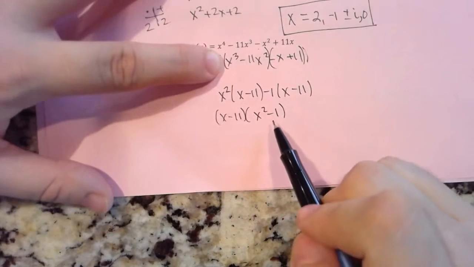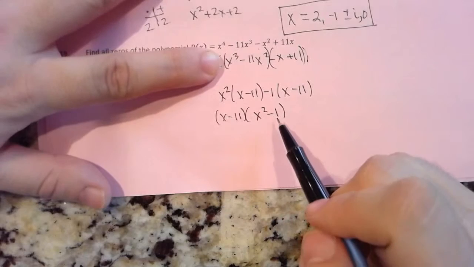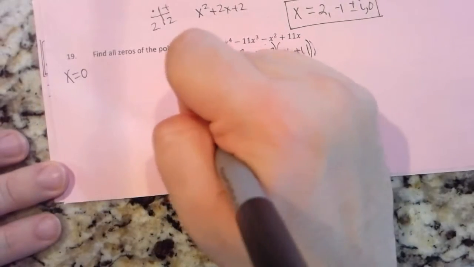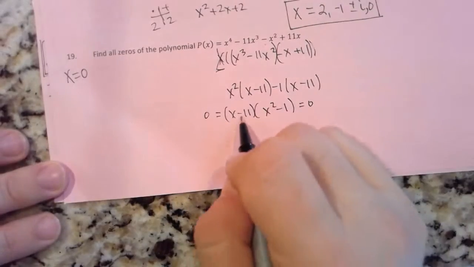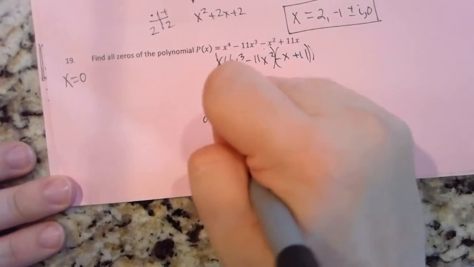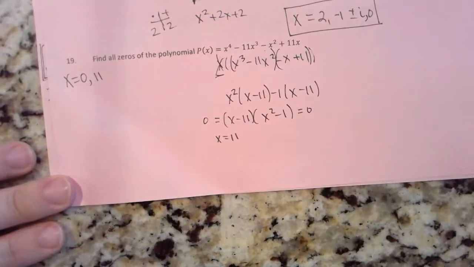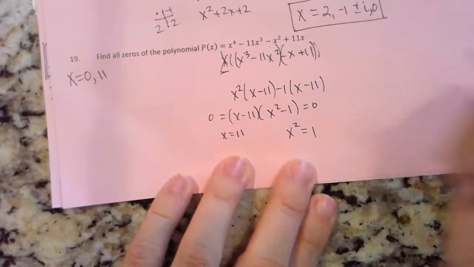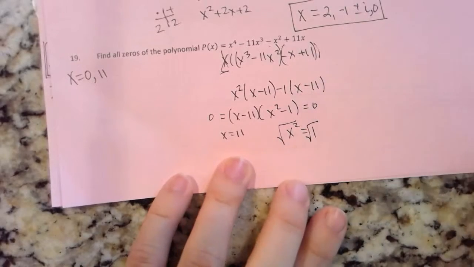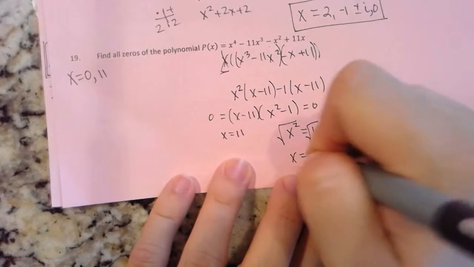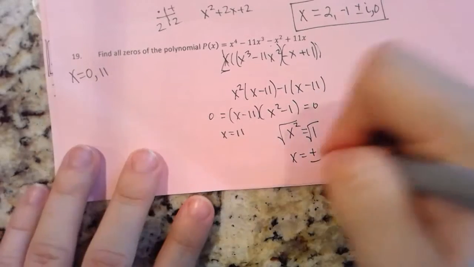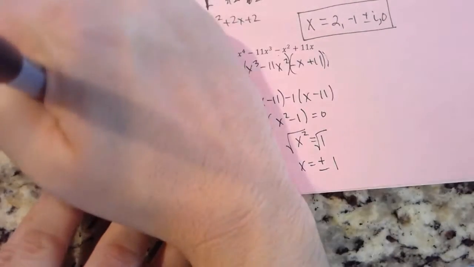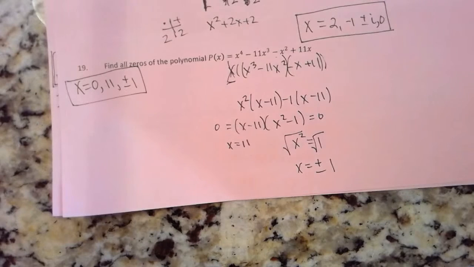Now x squared minus 1 factors. You don't have to factor it, I guess. So you could set each of these equal to 0 and see what happens. From here, x equals 11. So we'll add that to our list. Right, from here, I would have to add the 1 and then take the square root. So when I do that, I get a plus or minus 1. There they all are. Okay.